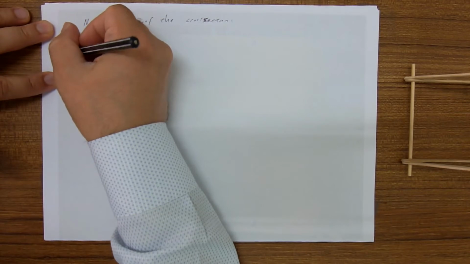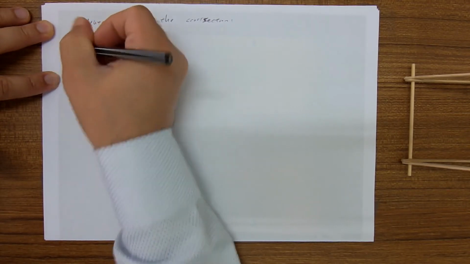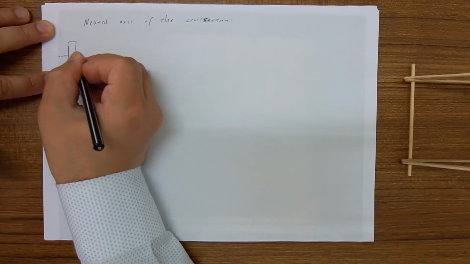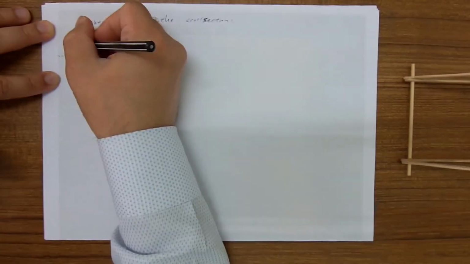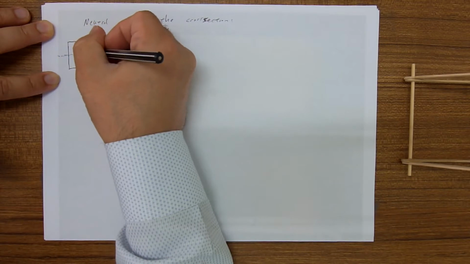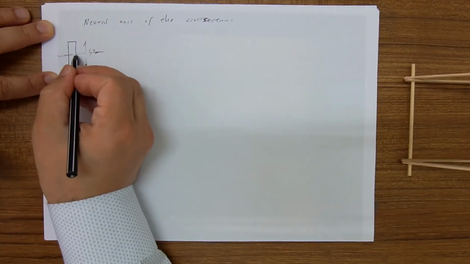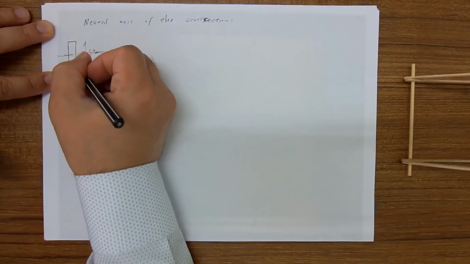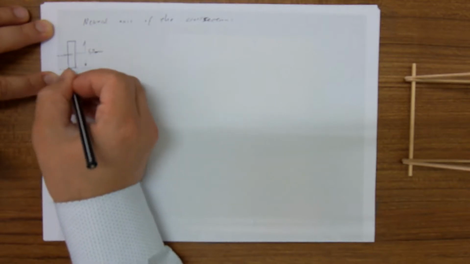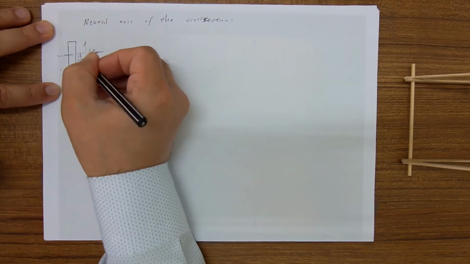If our beam had a rectangular cross section like this, we can easily say that the centroid is here. So if the beam had a cross section with a height of, say, 50 millimeters, the neutral axis would be here, 25 millimeters above the bottom of the section.